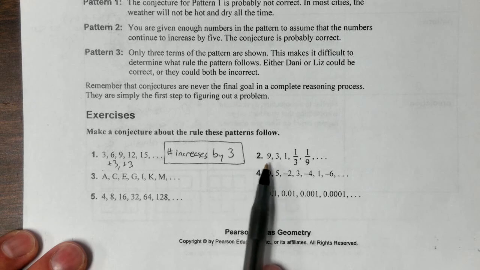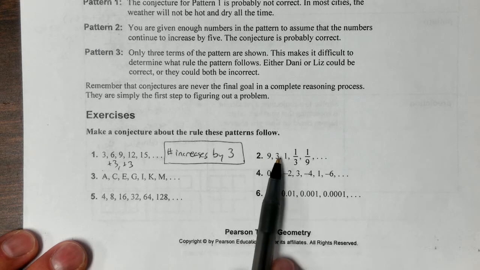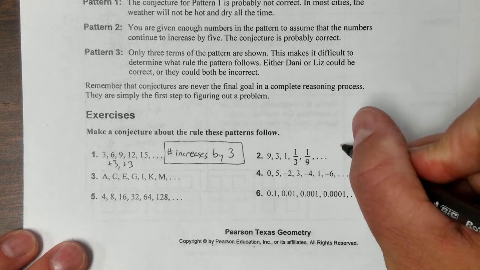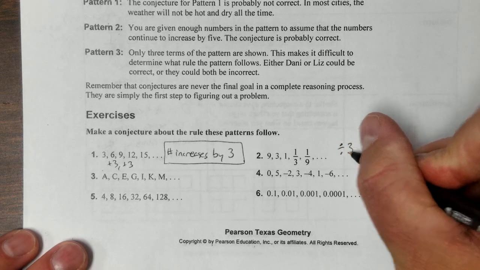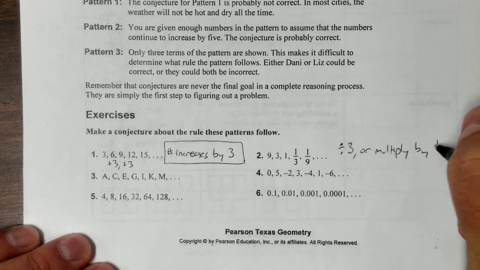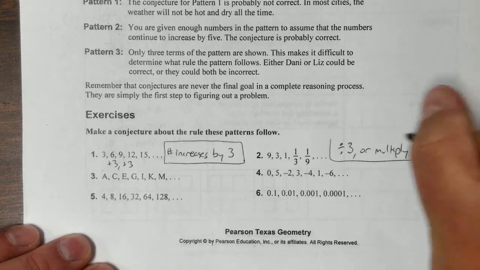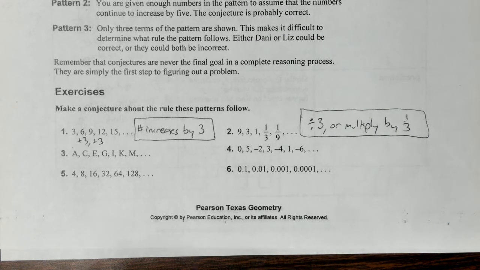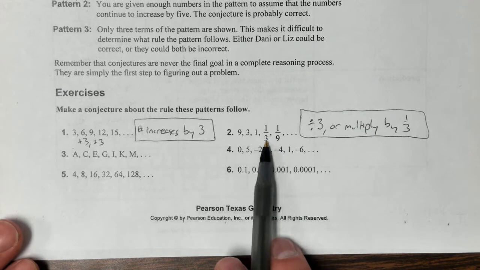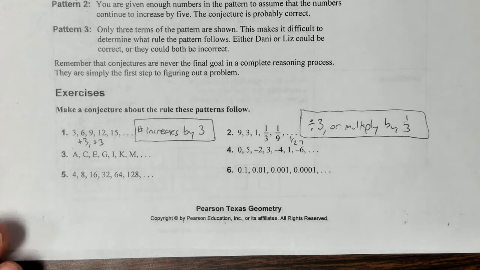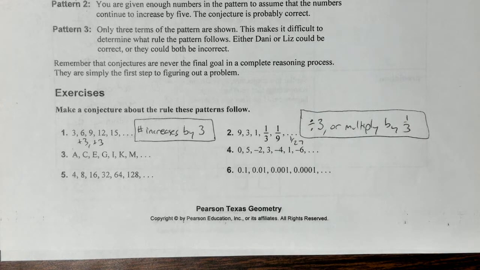Okay, now this one, 9 divided by 3 gives you 3, and then divide by 3, etc. So you can either say divide by 3, or you could say multiply by 1/3. Because basically your number in your denominator would just multiply by 3, because your next one would be 1/27. So that's the way that works. Any questions?